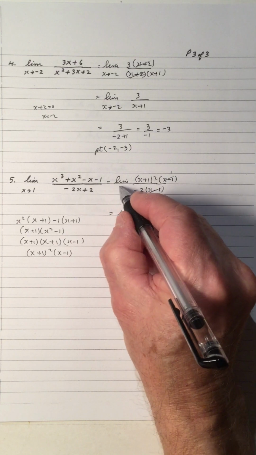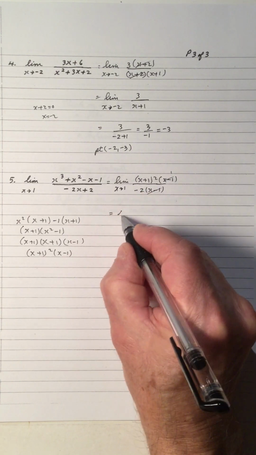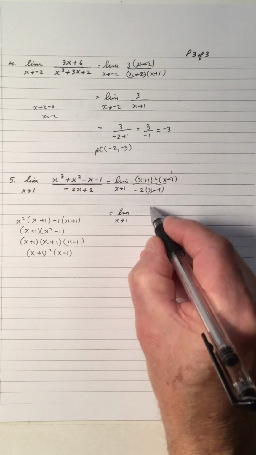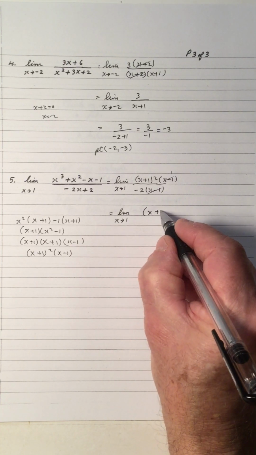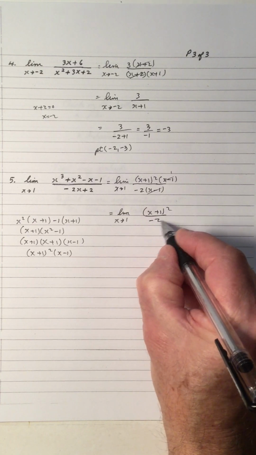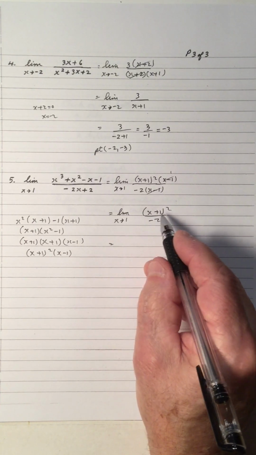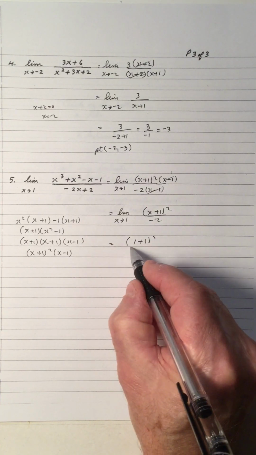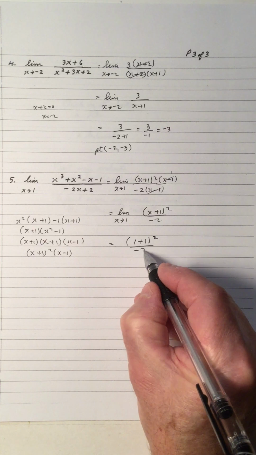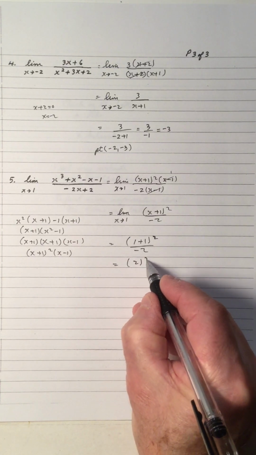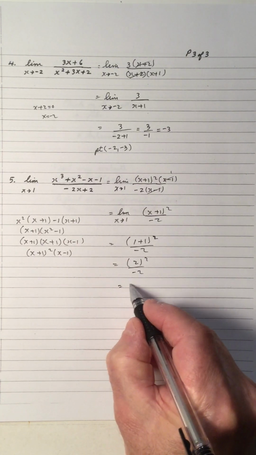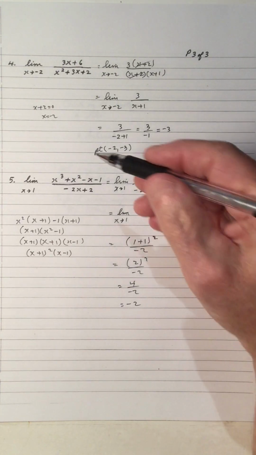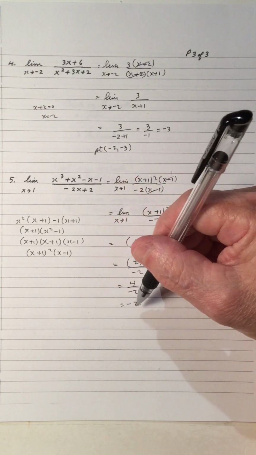So this is the limit as x goes to 1. As x approaches 1, we have x plus 1 squared over -2. So plug the 1 in, we get 1 plus 1 squared over -2. 2 squared over -2, that's 4 over -2, which is -2. So the limit of this function is -2.